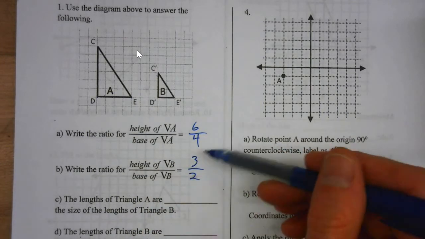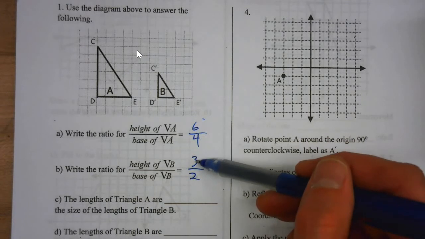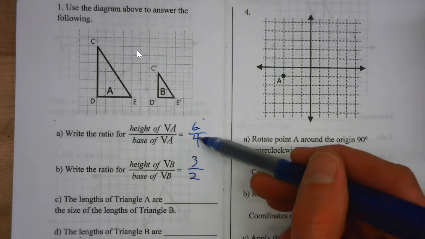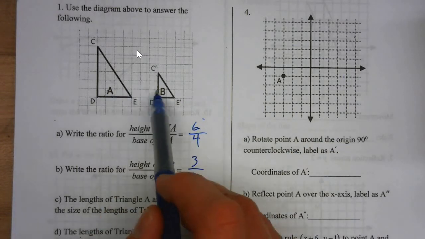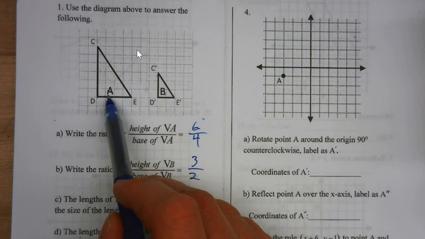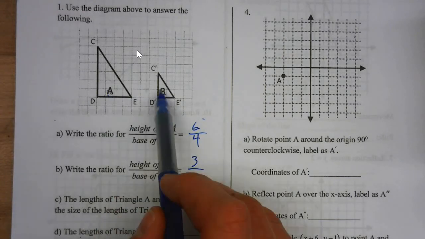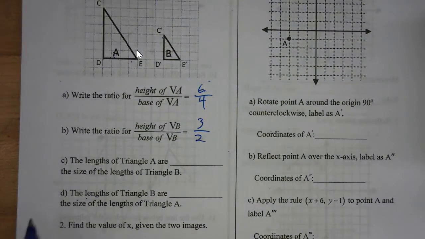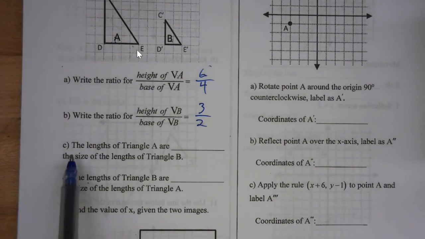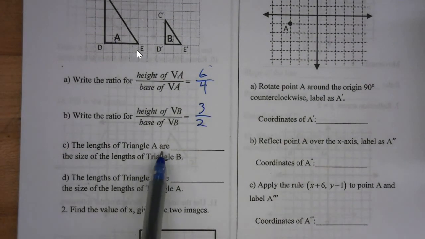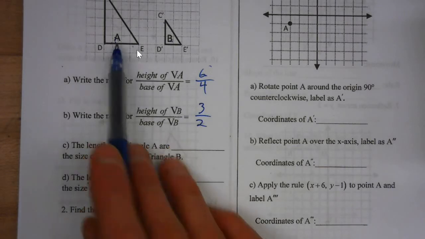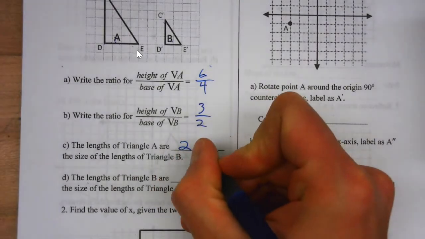All right, so now we can kind of see a relationship here, right? If 3 is doubled, it gets to 6, and if 2 is doubled, it gets to 4. So the relationship here is that triangle B is half the size of A, or triangle A is double the size of B, or double the lengths and the edges. You could define size in different ways. The lengths of triangle A are blank the size of the lengths of triangle B. So the lengths of triangle A are 2 times.